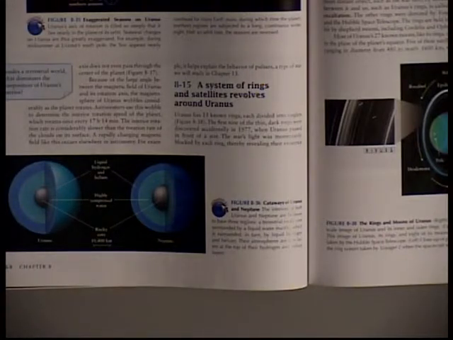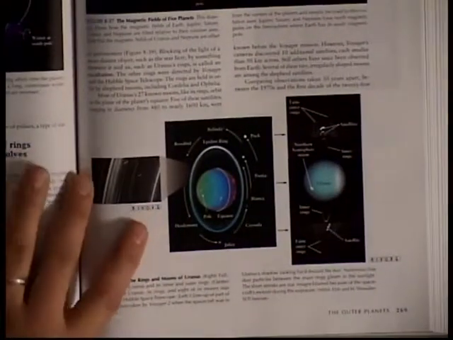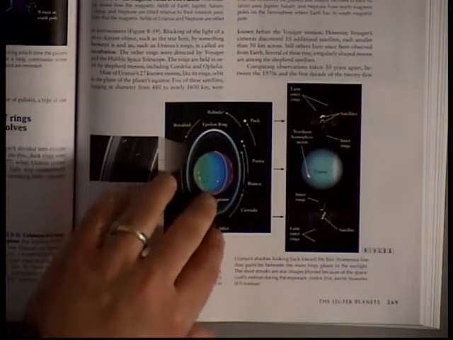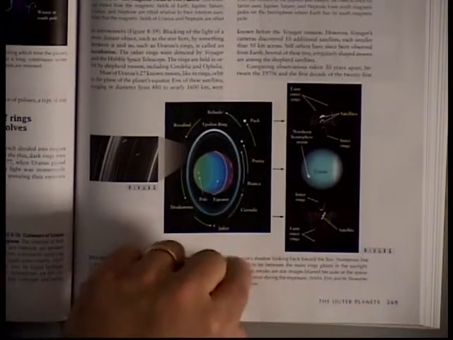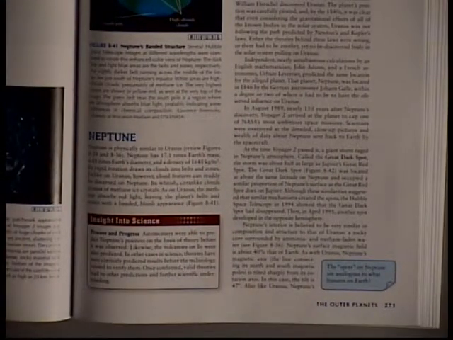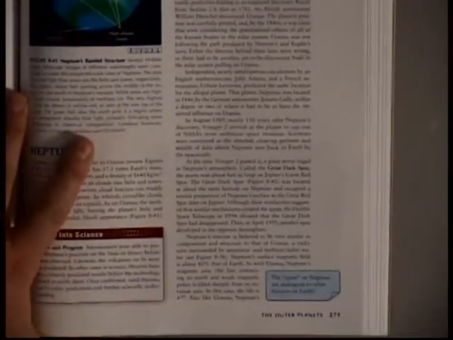But one of the things that separates them is Uranus has a unique trait. That unique trait is shown for you on page 269, and that is that Uranus does not spin like a top. Uranus is laying over and rolling like a barrel. And so that is unique only to Uranus, as having its axis tilted so far over. But it's a very exciting place to look at, and will be an area of more study in the future.